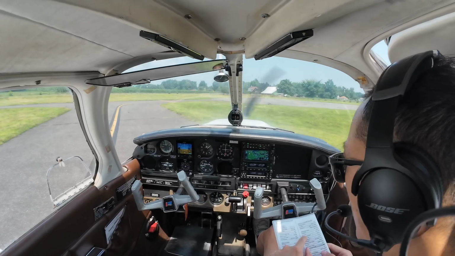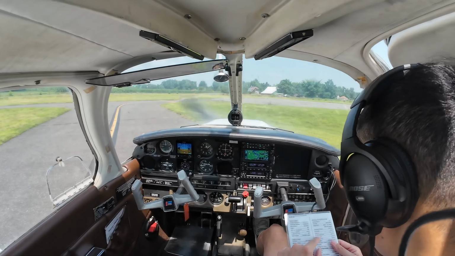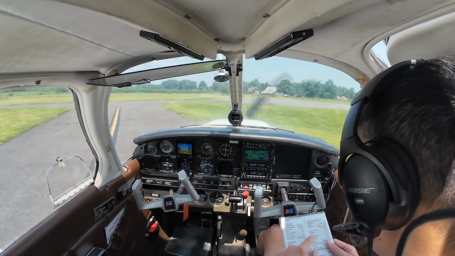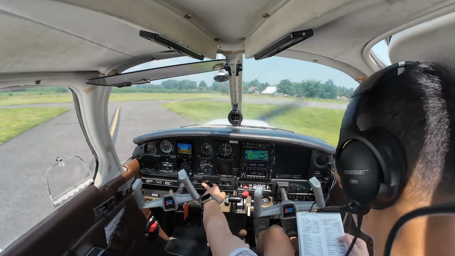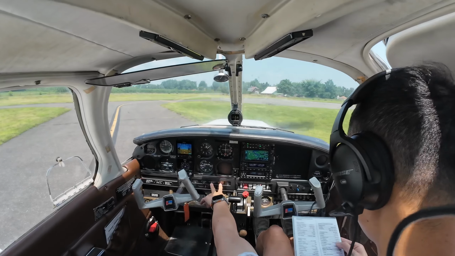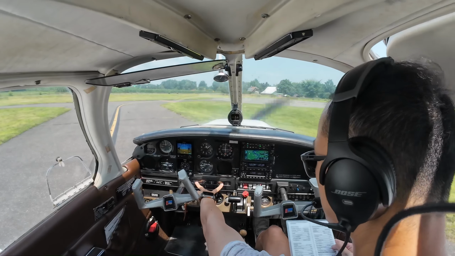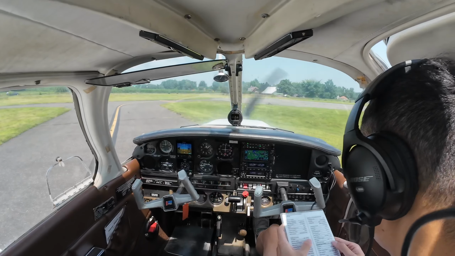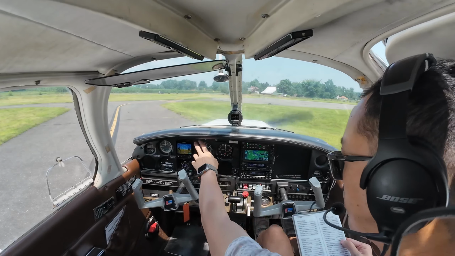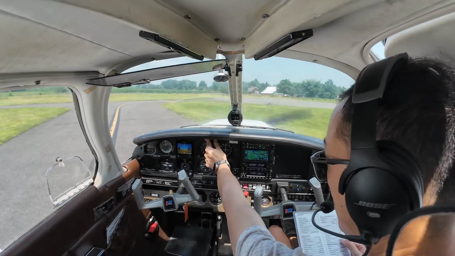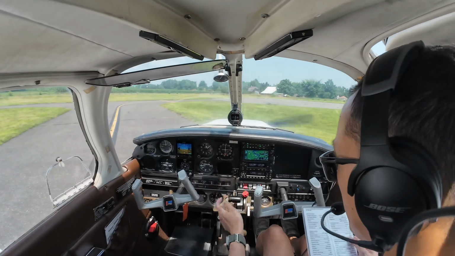Vacuum. We don't have a vacuum on this aircraft anymore, which is great. Oil temperature is in the green, oil pressure is in the green, and fuel pressure is also in the green. Fuel gauges are still as expected, about 10 gallons on each tank. And annunciator panel, we'll check that. So that light is out because we don't have a vacuum anymore.